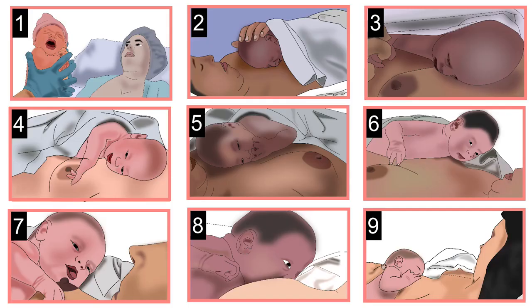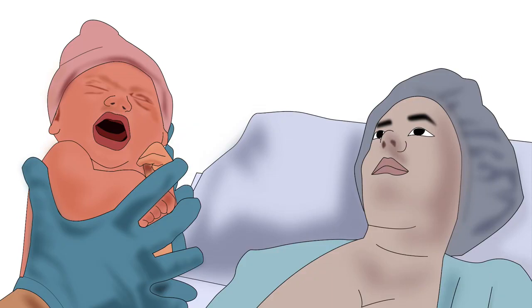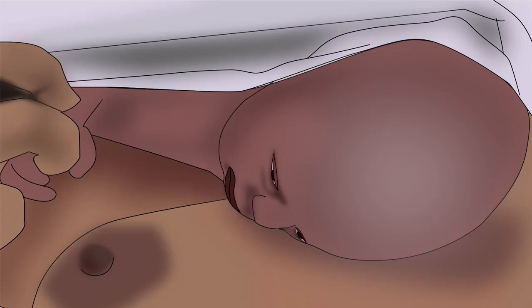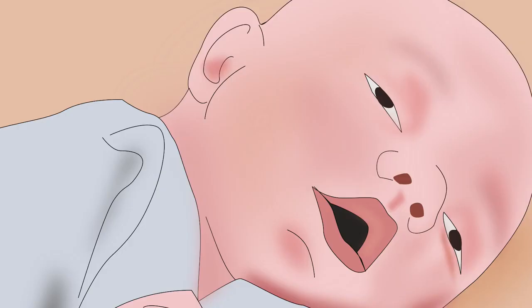There are 9 natural stages or behaviors of a baby after birth. The first stage is the baby crying immediately after birth. The second stage is relaxation, during which the baby is very quiet and still. Third stage is awakening, which starts with small movements of the baby's head. The baby opens her eyes and shows some mouth activity.